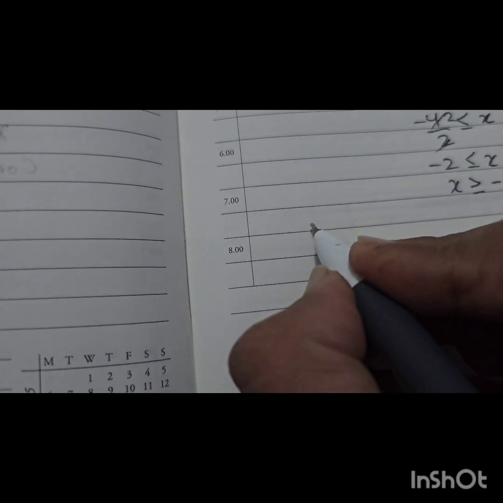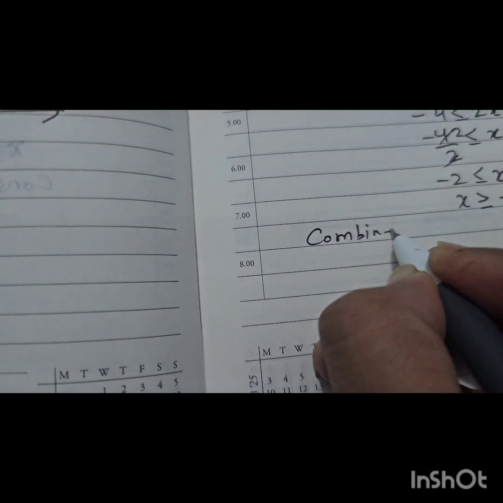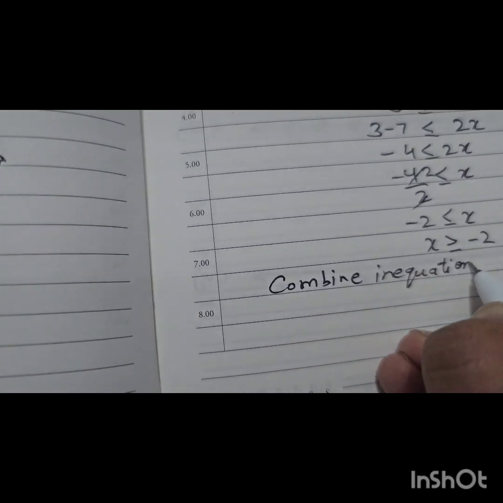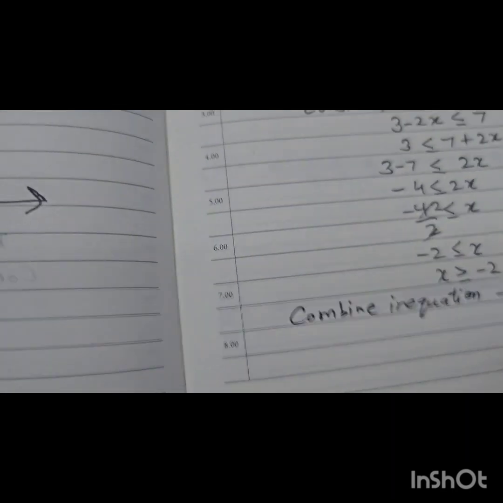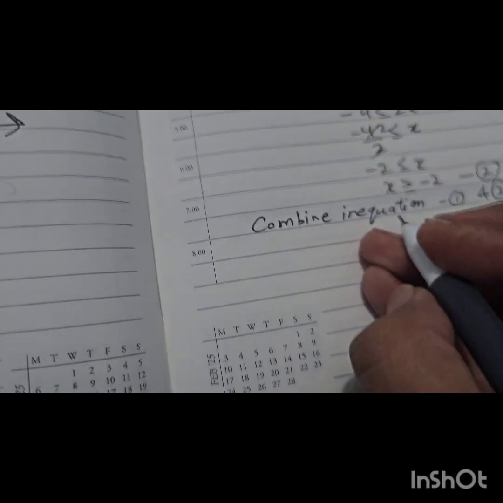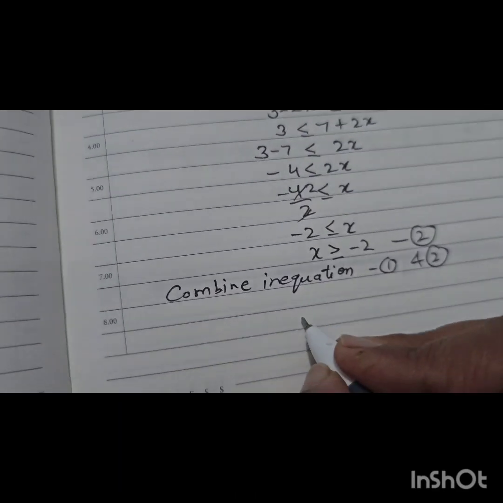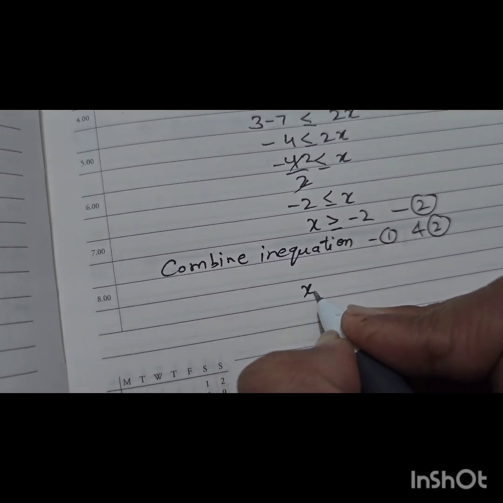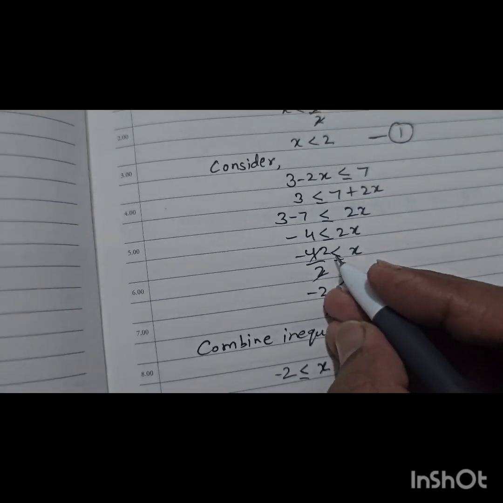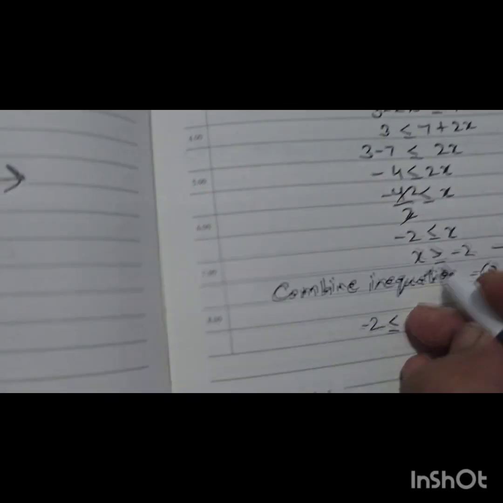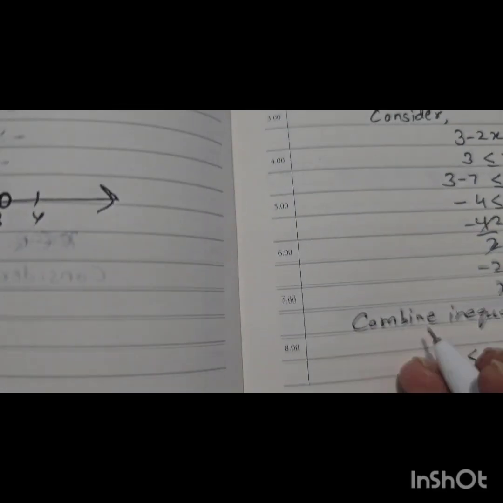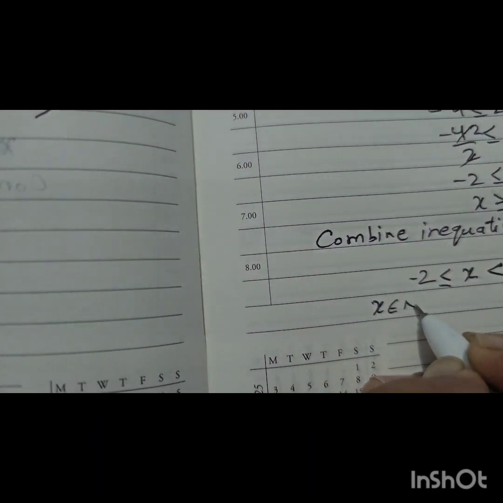Okay, so combine inequation 1 and 2. Actually this is 1 and this is 2. So we get the range of values of x. x is greater than or equal to minus 2, and x is less than 2. But in the question it is given that x belongs to natural numbers.